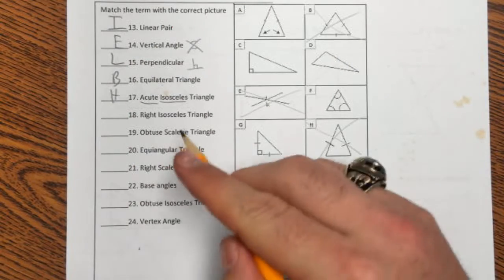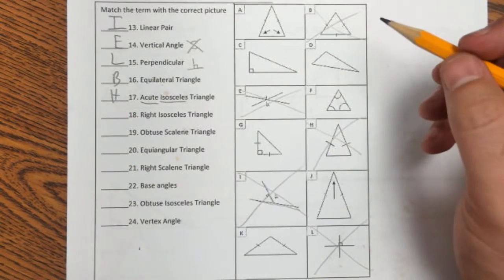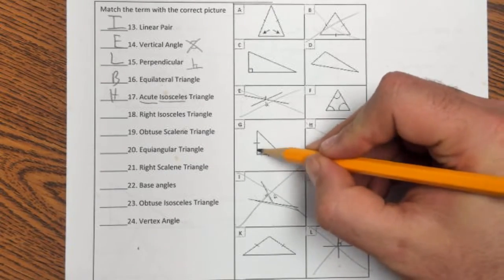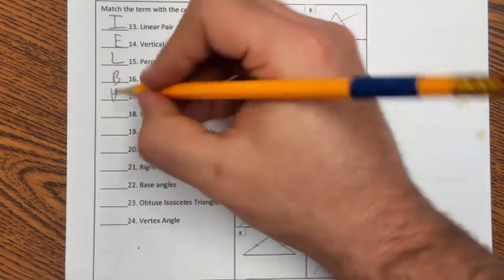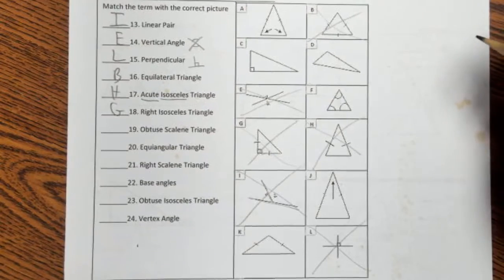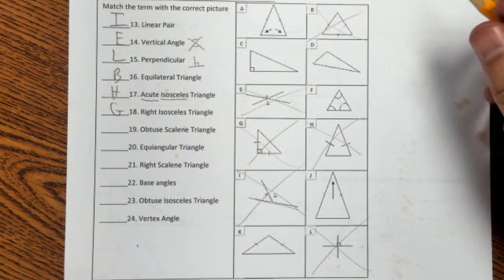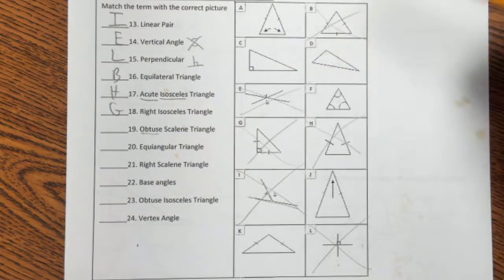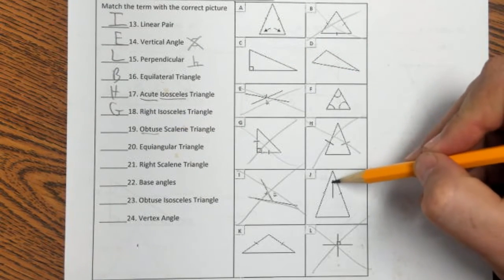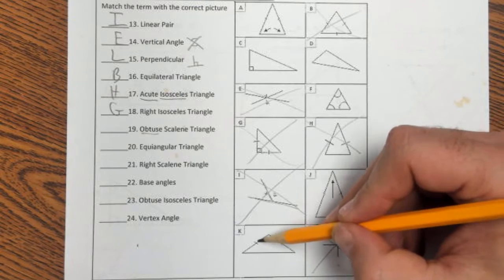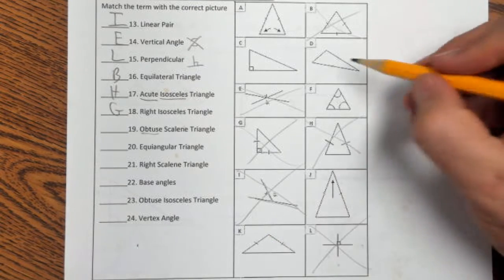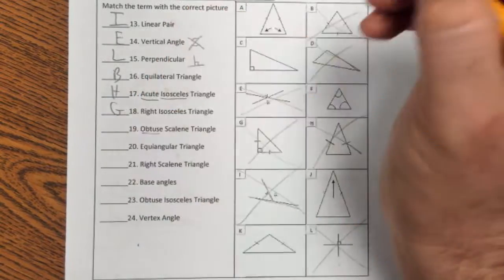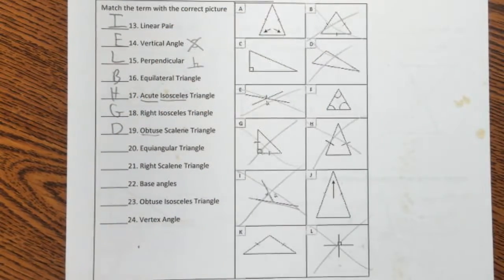Now, right isosceles: a right triangle with two sides of the same length. So it looks like here's my right angle, and two of the same length, it gives me G. Obtuse scalene, where our greatest angle is obtuse, and all three sides are different. That's a right angle, so that can't be it. Those are acute, that's obtuse, but those two are the same, so it's isosceles. This one here is going to be my only option for obtuse scalene, so that is D.